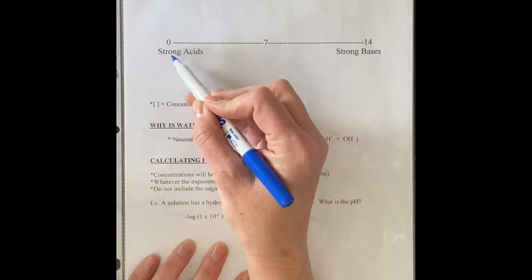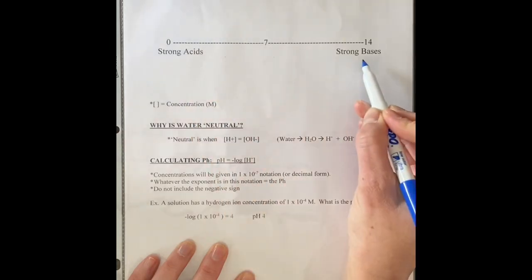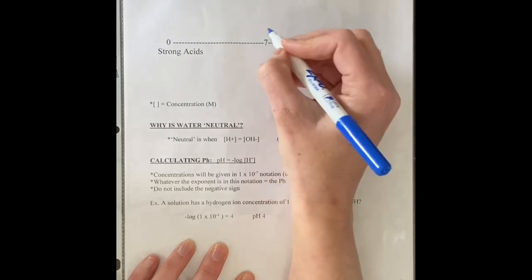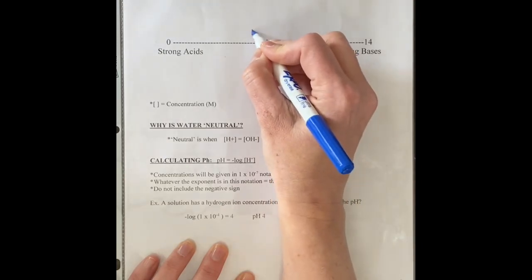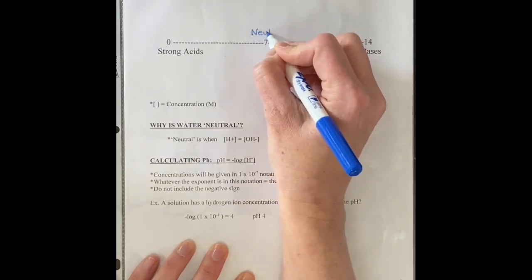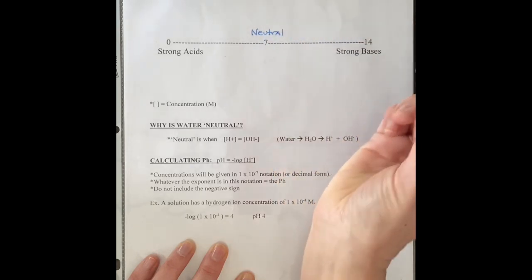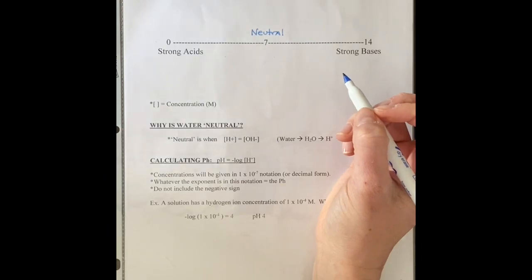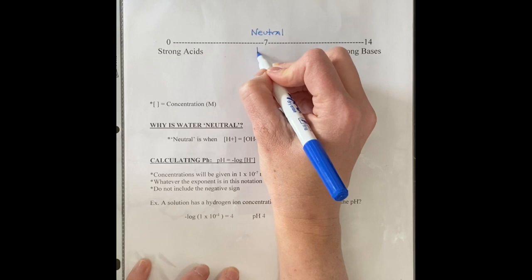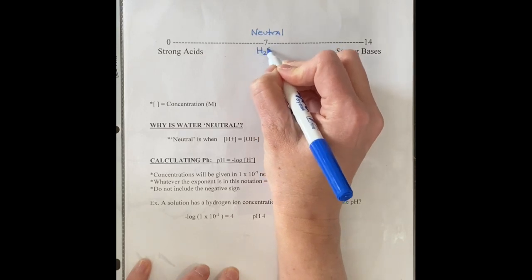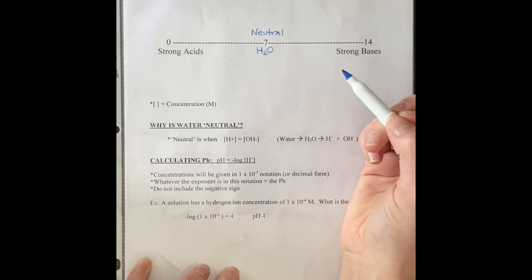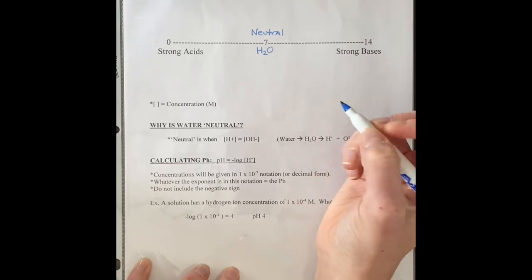0 would be the strongest acids we could have, and 14 would be the strongest bases. So this number 7, right smack in the middle, would be neutral. The most common neutral substance that we know of is water, H2O. The reason water is neutral, and we're going to get down to this in a little bit, is because the hydrogen concentration equals the hydroxide concentration.